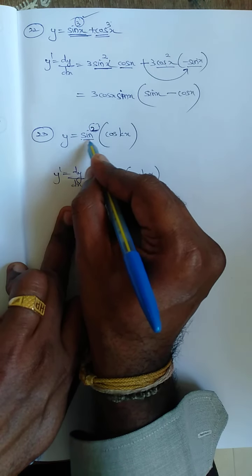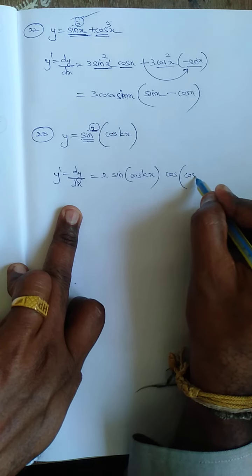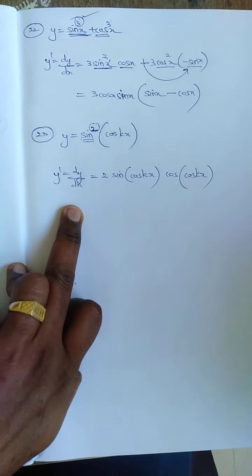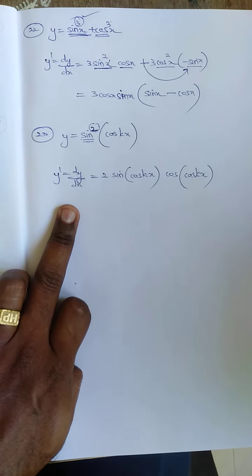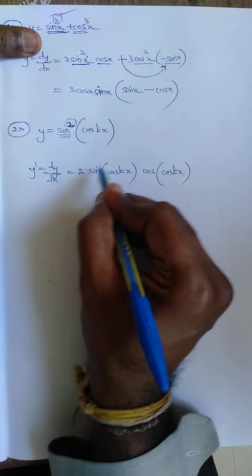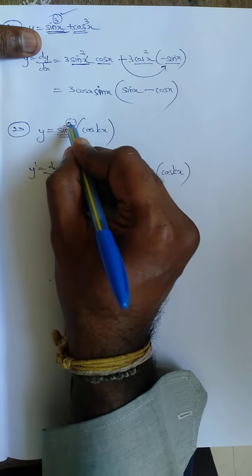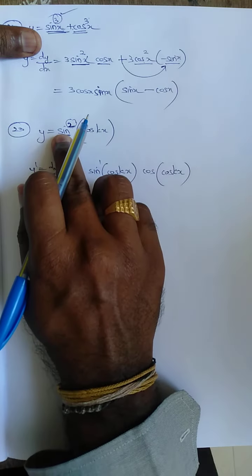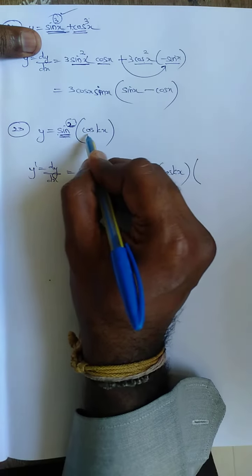Next I need to differentiate sine. Sine differentiate is cos, so we get cos of cos kx. I think you can easily understand. First, bring down the power and reduce the power by 1. It's over: 2 sine cos kx. After finishing power, I need to differentiate sine. Sine is nothing but cos. Cos of cos kx. After sine, I need to differentiate cos kx.